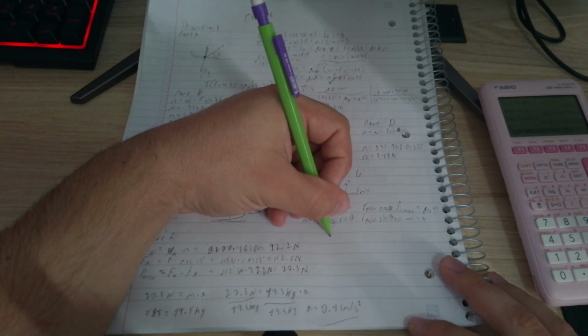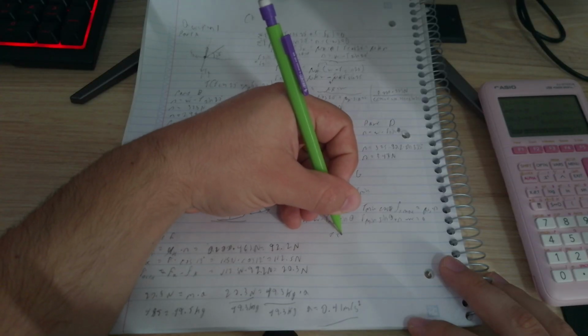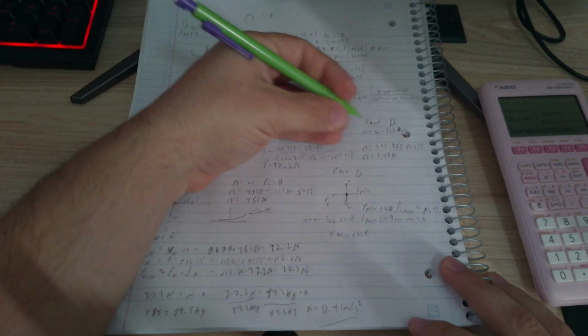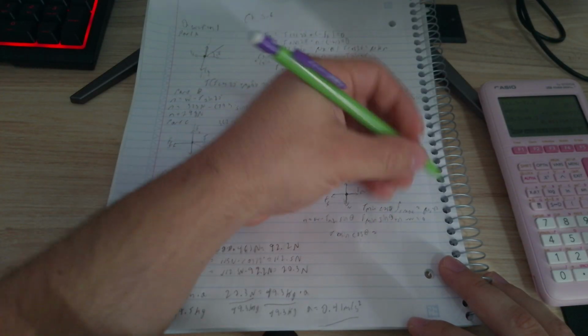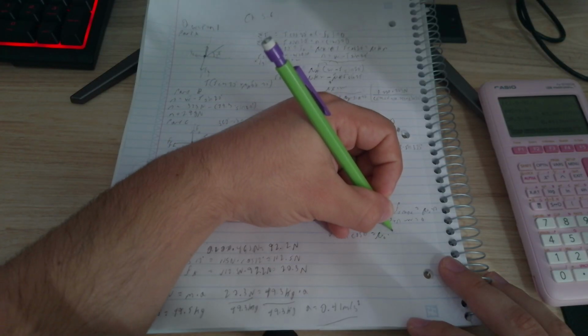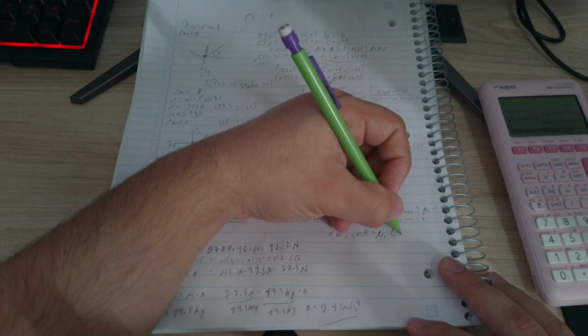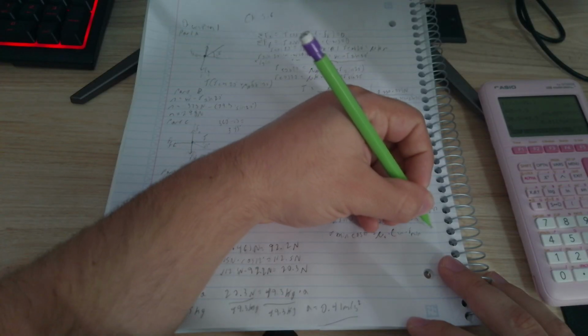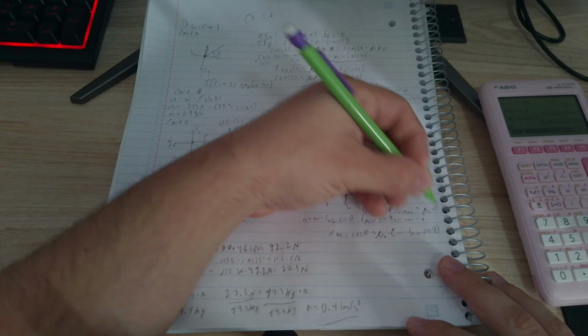And then we equate them together. So T minimum times cosine of theta is equal to our coefficient of static friction multiplied by N, which is also equal to the weight minus our minimum tension times sine theta.